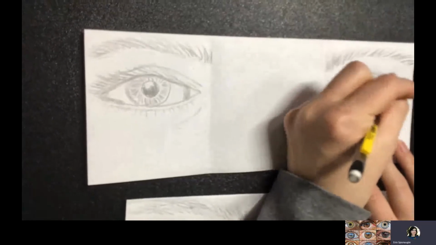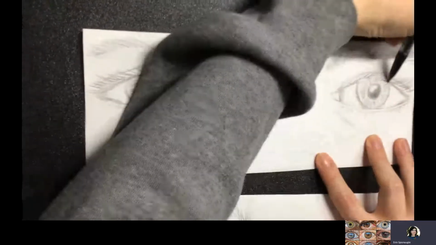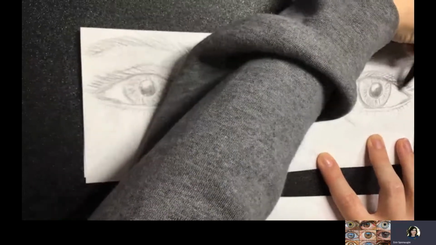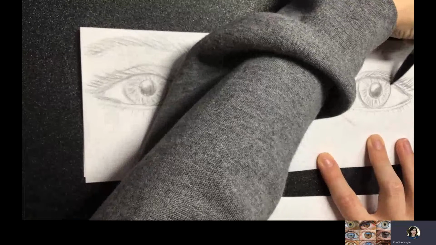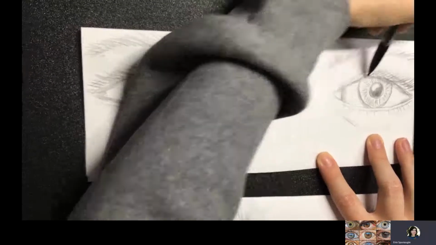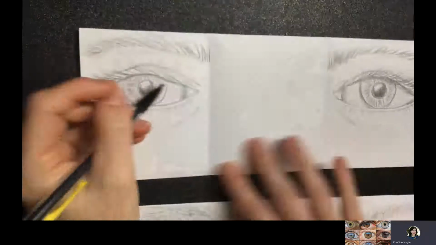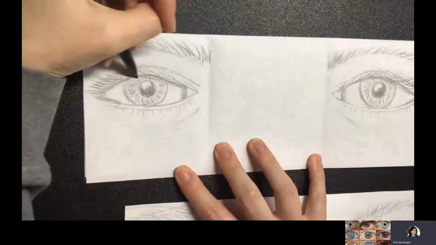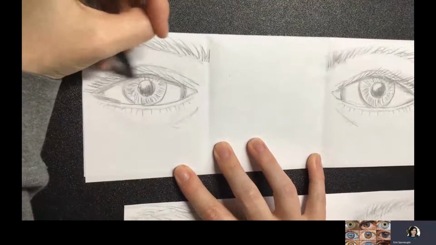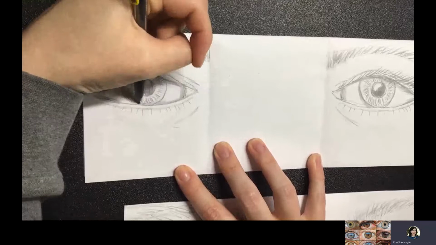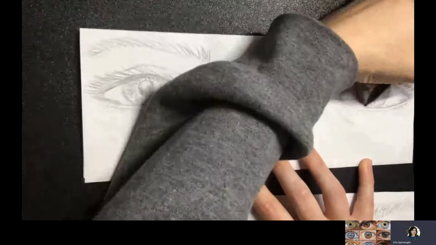And then we're going to lightly shade across the top, because our eye might be shadowed a little bit by the eyelashes. Shade that in a little bit, and do the same thing over here. Go all the way across the iris. And then you could also add a little bit of shade towards the bottom. Not a lot.